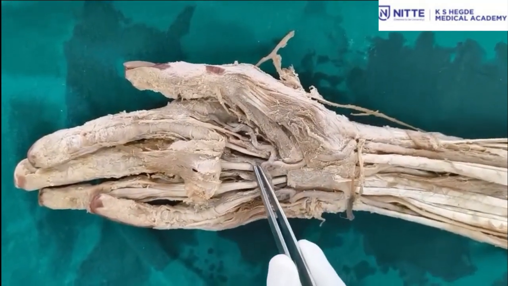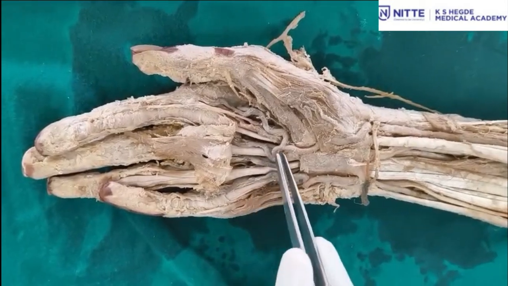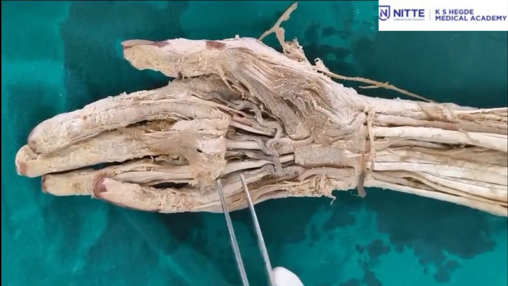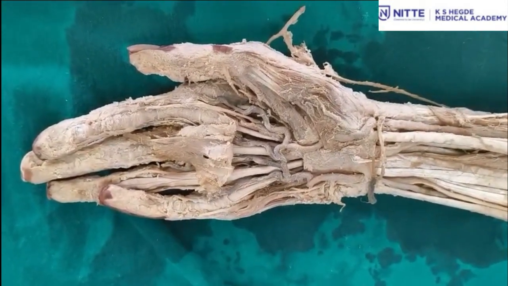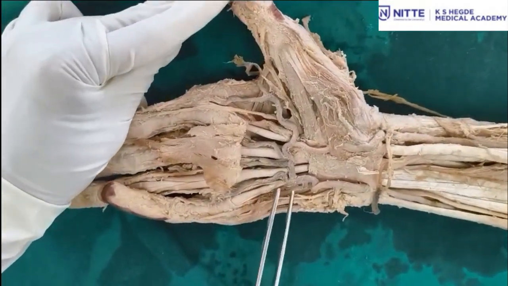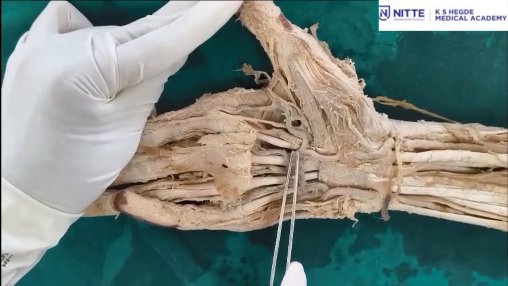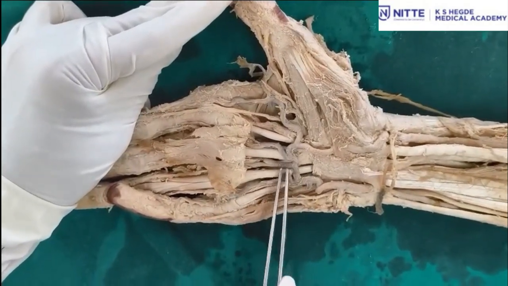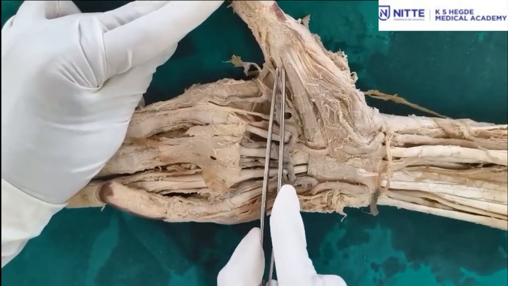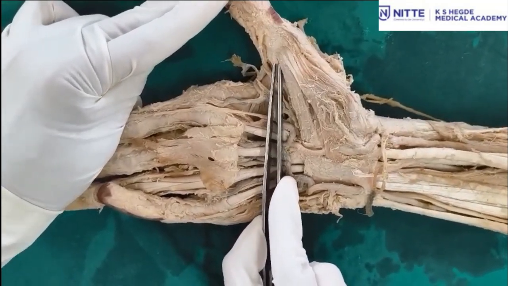As you can see, this is the convexity of the superficial palmar arch. It is directed distally to the level of the distal border of the outstretched thumb. This is the outstretched thumb, and this is the distal border of it. So the convexity of the superficial palmar arch lies at the level of the distal border of the outstretched thumb.